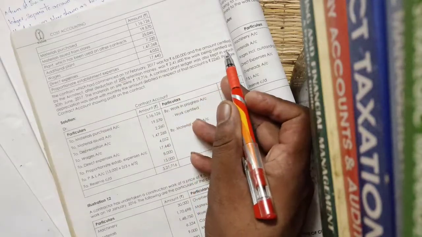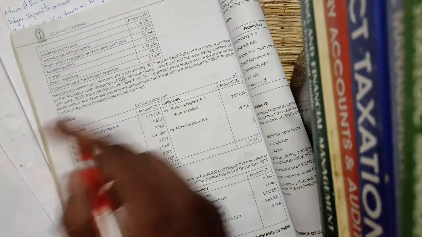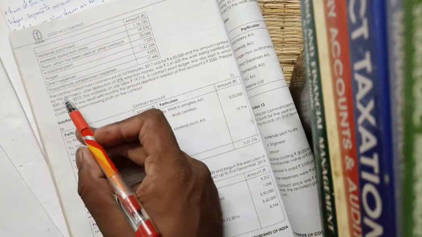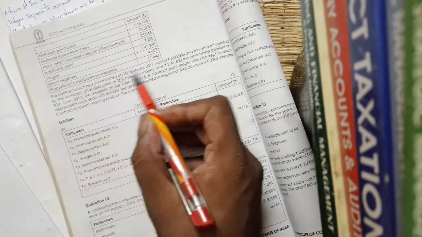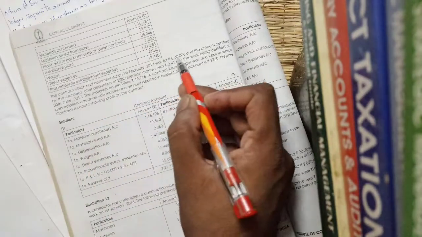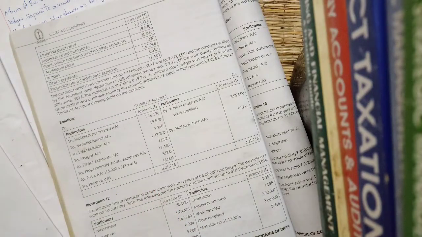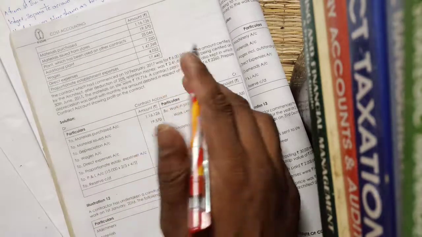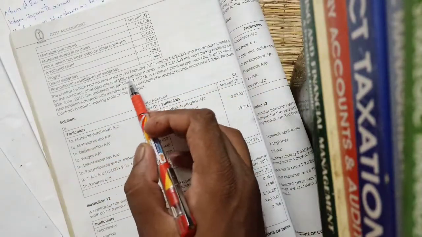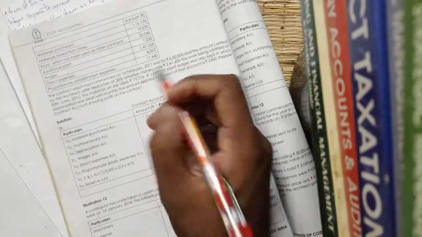The work was certified on 30th June 2017. So the contract price was rupees 6 lakhs, and the amount certified by the architect is after 20% retention money. So what is the retention money?